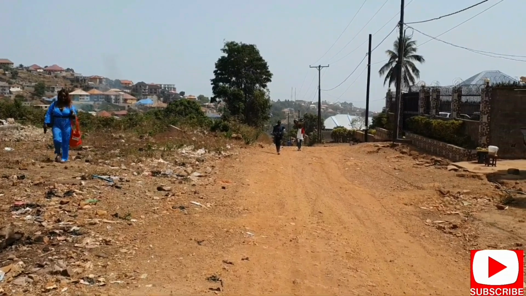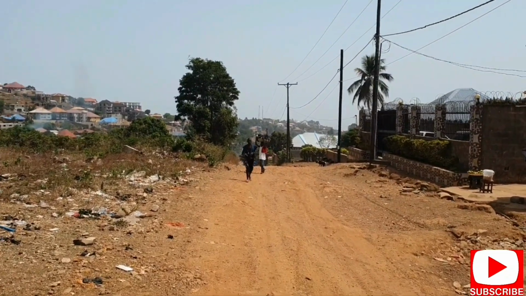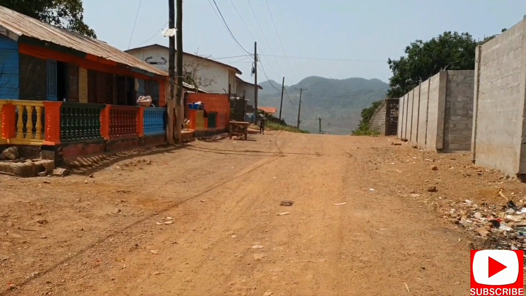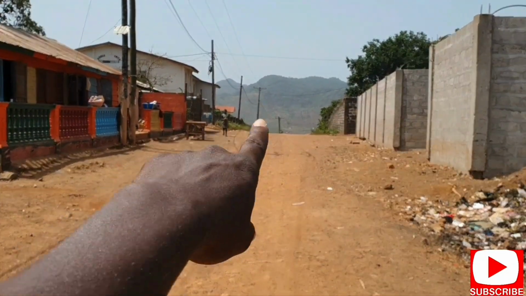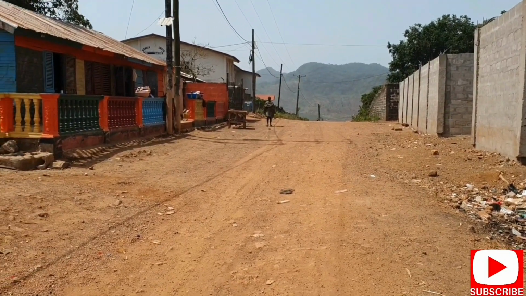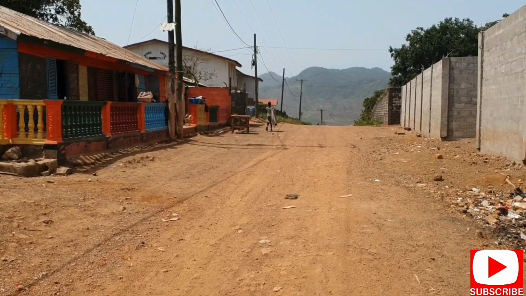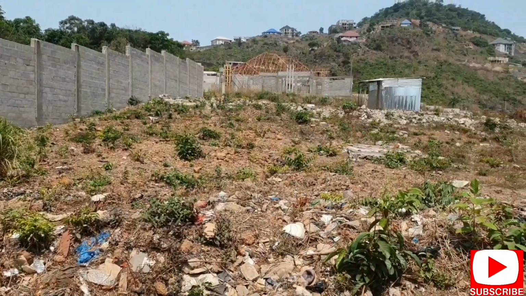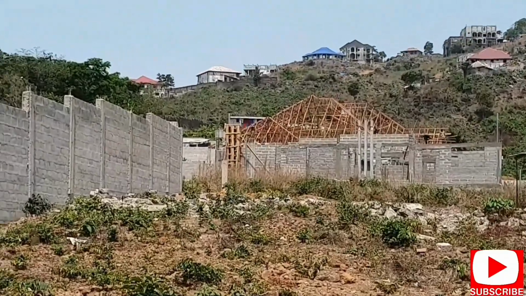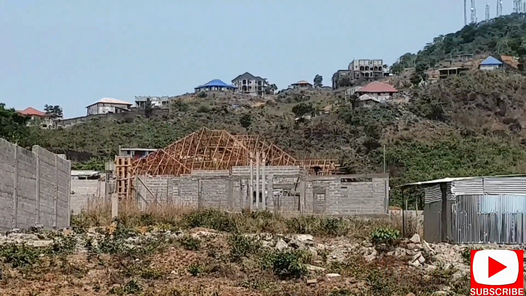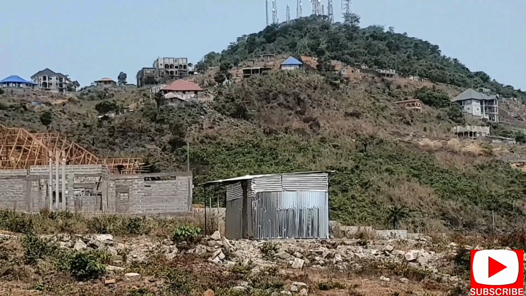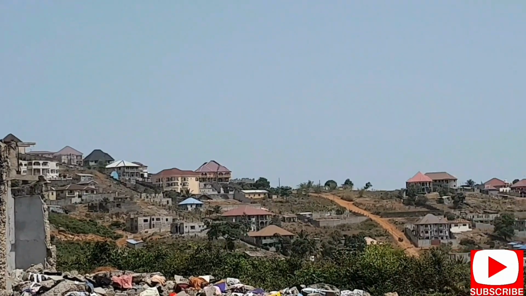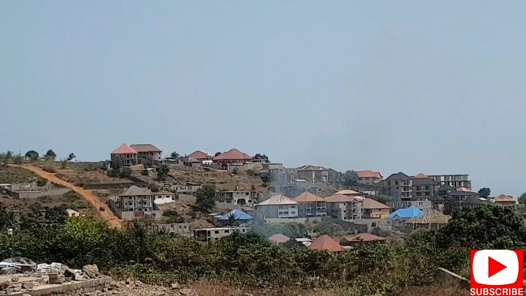But again, I'll just stand here and then try and take you guys back so you know exactly where we came from. So this is exactly where we are. We came all the way from that particular side, and we are still at the Gloucester community trying to push the video as far as we can. So let me give you guys a 360 view of this particular area right here as we continue and try to push the video further and further.